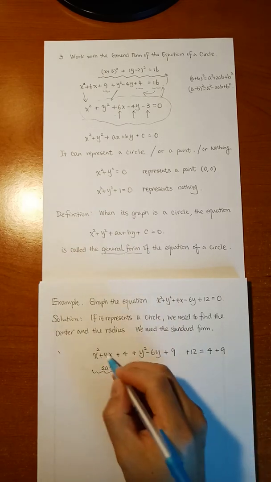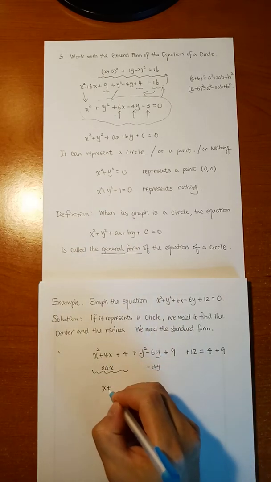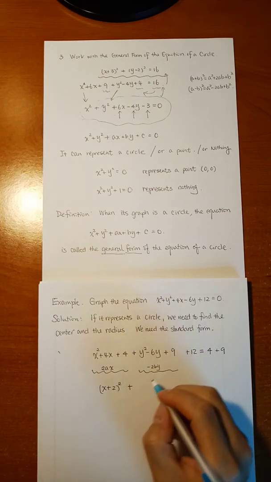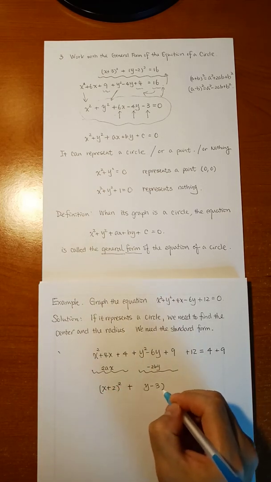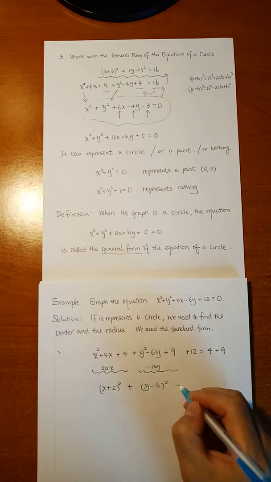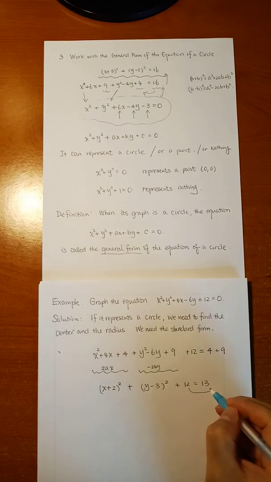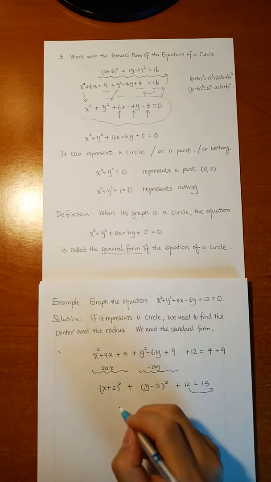The first 3 terms become x plus 2 squared. And these 3 terms become y minus 3 squared. And 12 plus 4 plus 9 is 25, sure, you are going to move the constant to the right side.